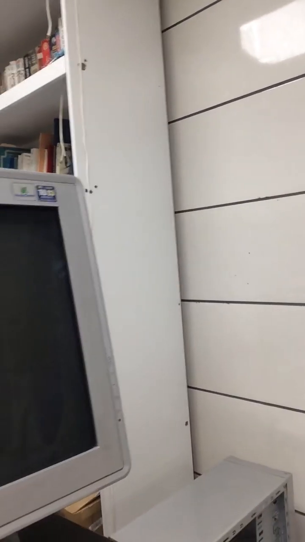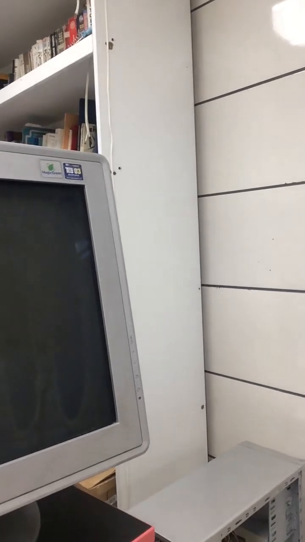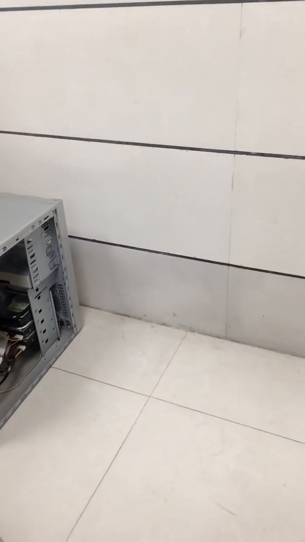I'm thinking that we are really having a power problem. Maybe because of the large number of components that we are using, we are having power deficiency.